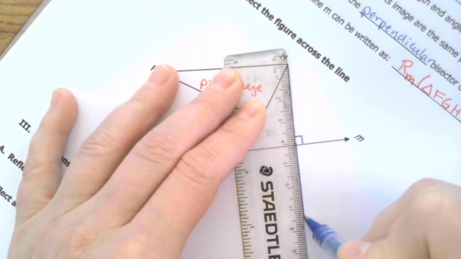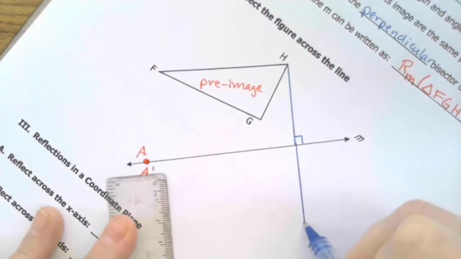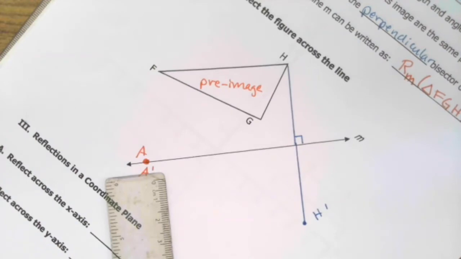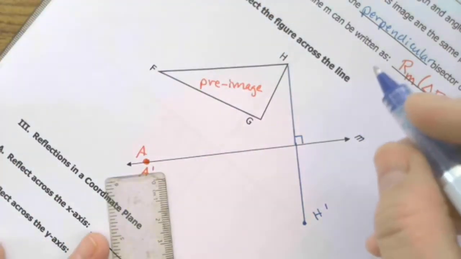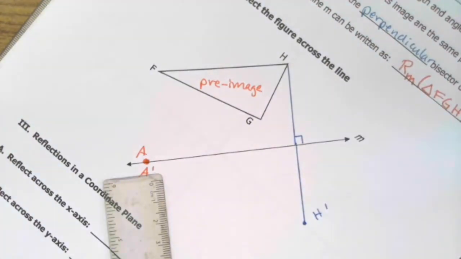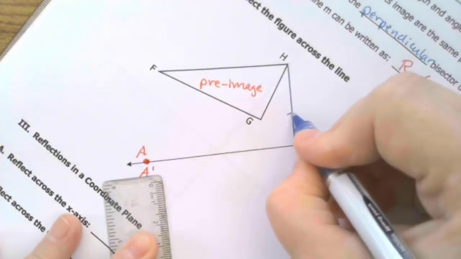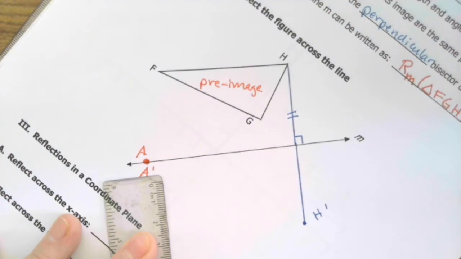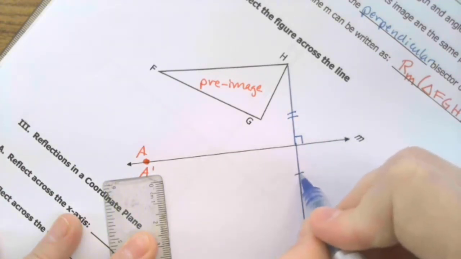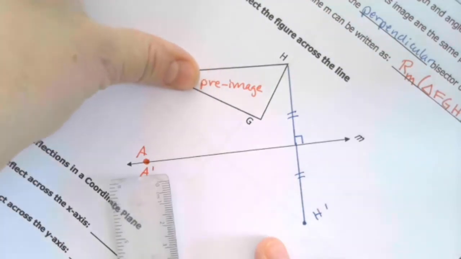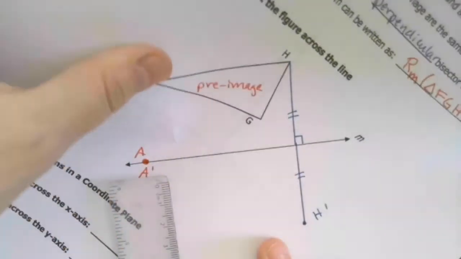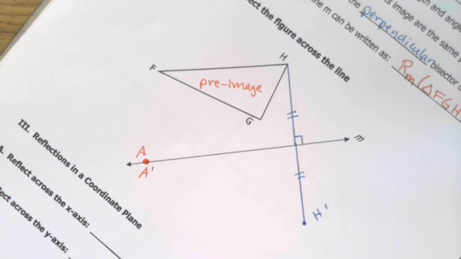1, 2, 3 7/10. And that will be the new point, H prime. So if the relationship between the original point and the new one is they are perpendicular to the line of reflection, and from the line of reflection to H should be the same distance as the line of reflection to H prime. It's really just like you flipped it directly over, almost like you fold your piece of paper over, and that's where the new point lands.